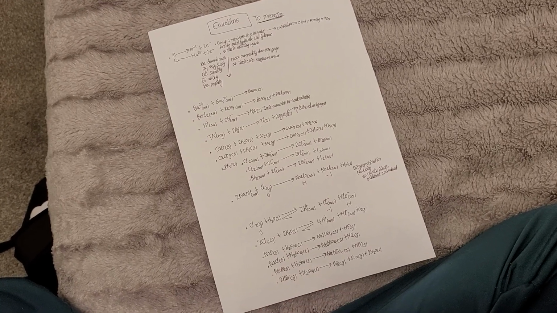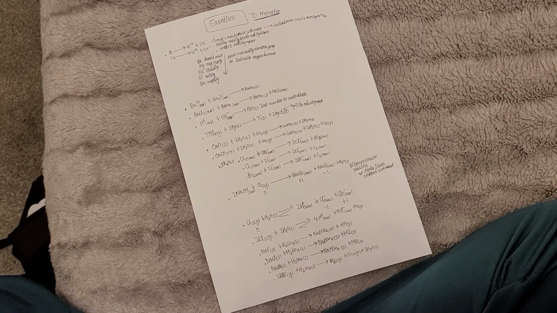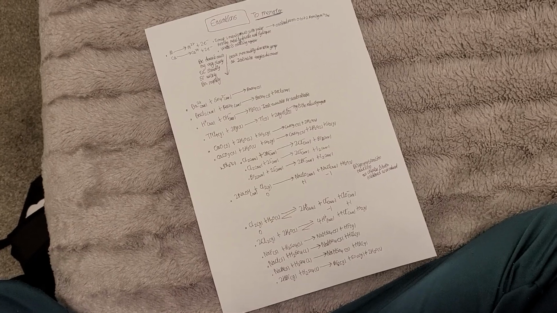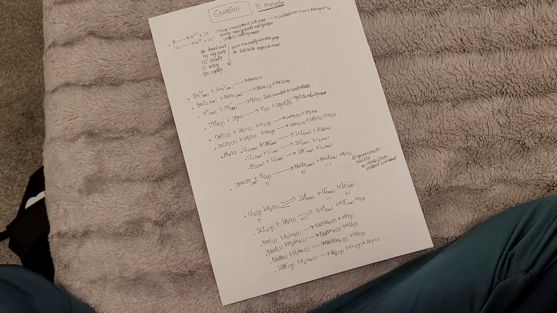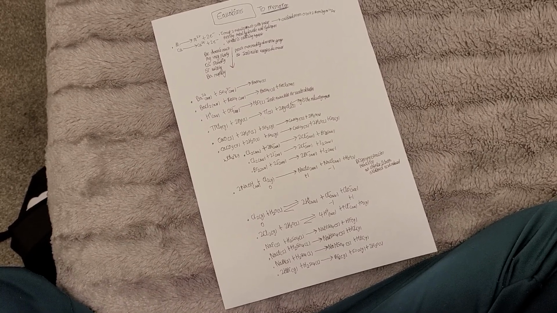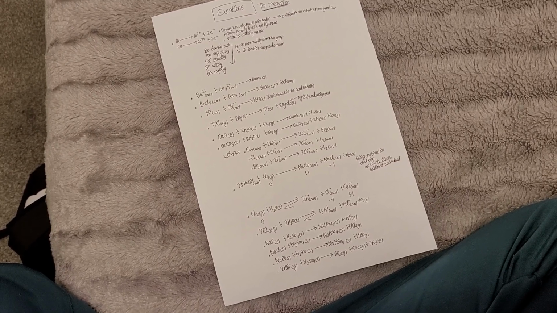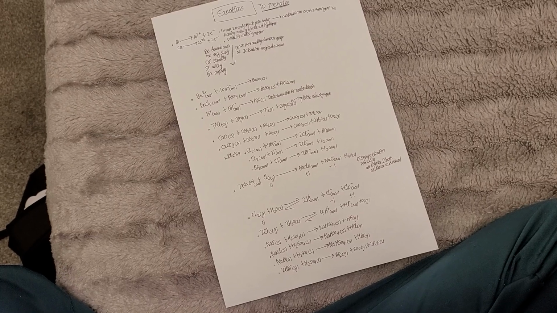Then I've got 2Cl2 gaseous plus 2H2O liquid, a reversible reaction, to form 4H+ aqueous plus 4Cl- aqueous plus O2 gaseous. Then I've got NaF solid plus H2SO4 liquid to form NaHSO4 solid plus HF gaseous. Then NaCl solid plus H2SO4 liquid to form NaHSO4 solid plus HCl gaseous.